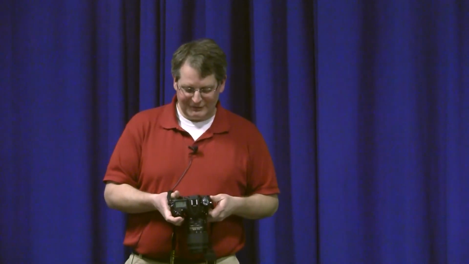This camera has other ones too. It has different effects that you can do. And we could go on all day about the options that you have inside of this box. It's crazy, but they're great. It's a good system.